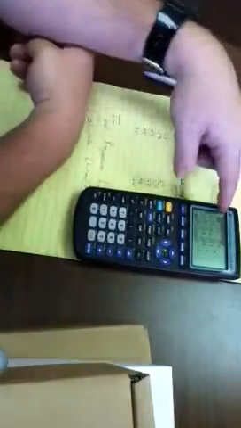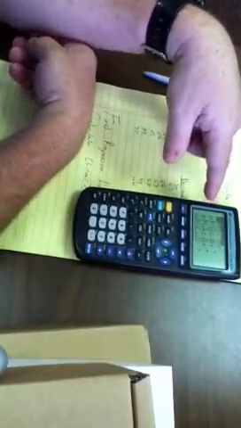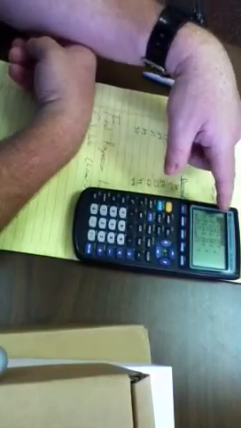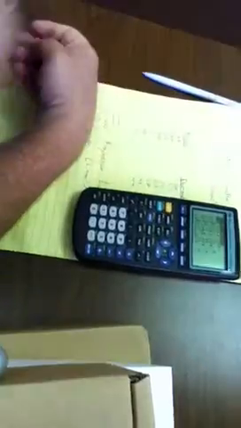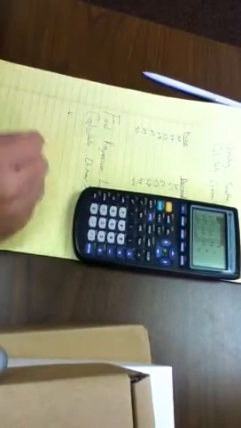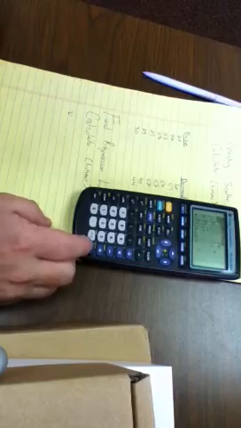You should get a dialog menu: Plot 1, Plot 2, Plot 3, and Plots Off. Generally speaking, all the plots are turned off. We want to turn Plot 1 on, so we highlight Plot 1, which is already highlighted, and hit enter.